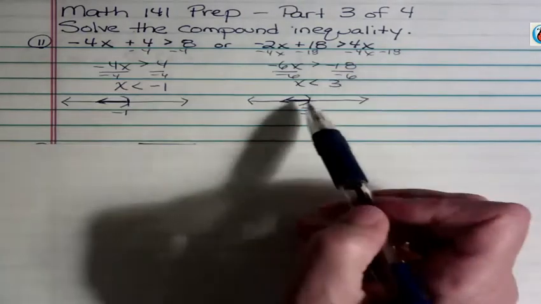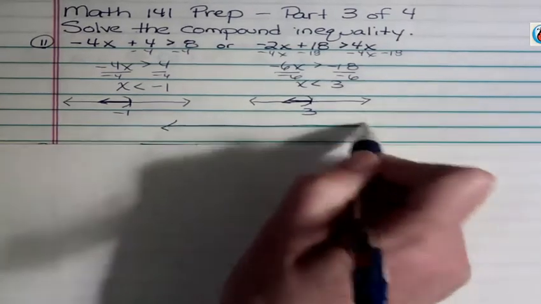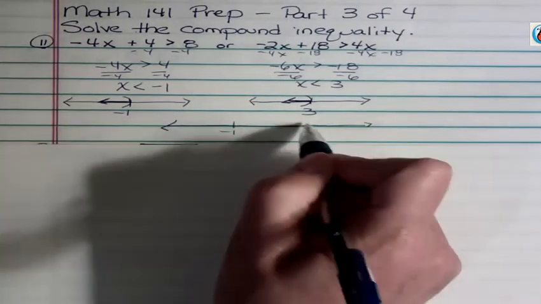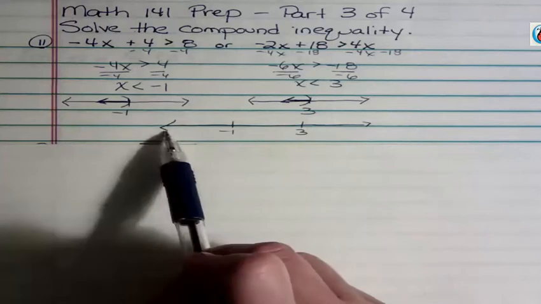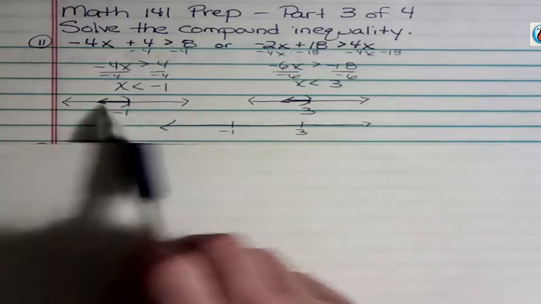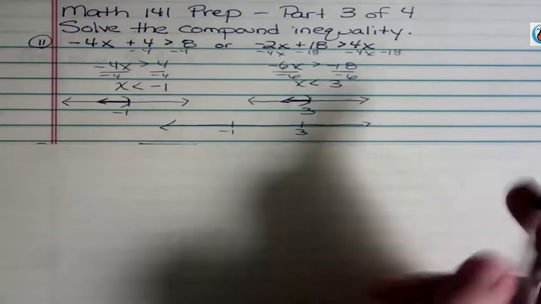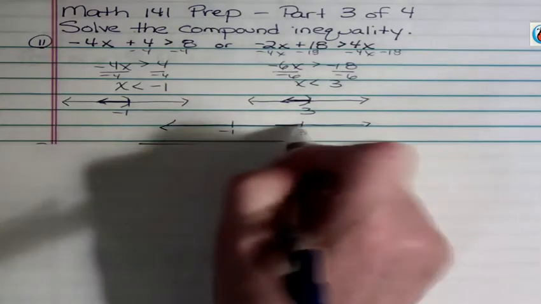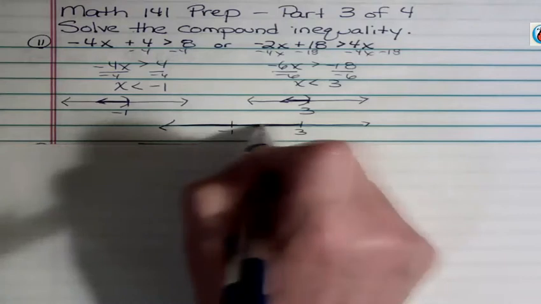Well, if you think about it, if you look at the number line, here's negative 1, over here is 3. If I already have a piece that's going forever to the left, I don't need to show this piece because it's already going to be covered. Everything to the left of 3 is covered here. And since I'm not looking for an overlap, I'm looking for a union, like all parts covered.